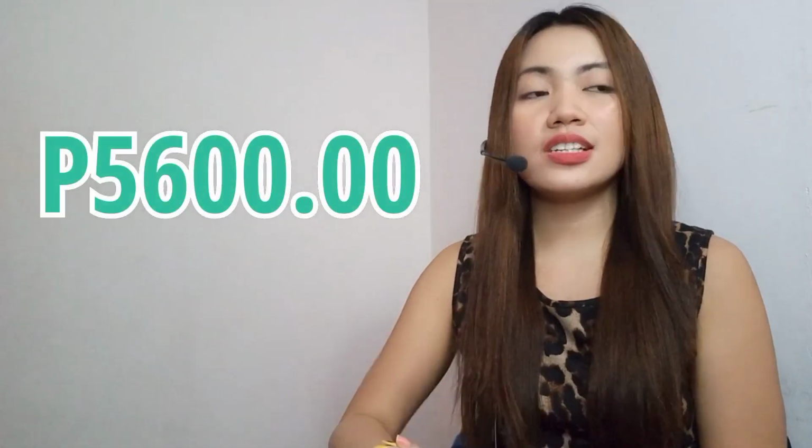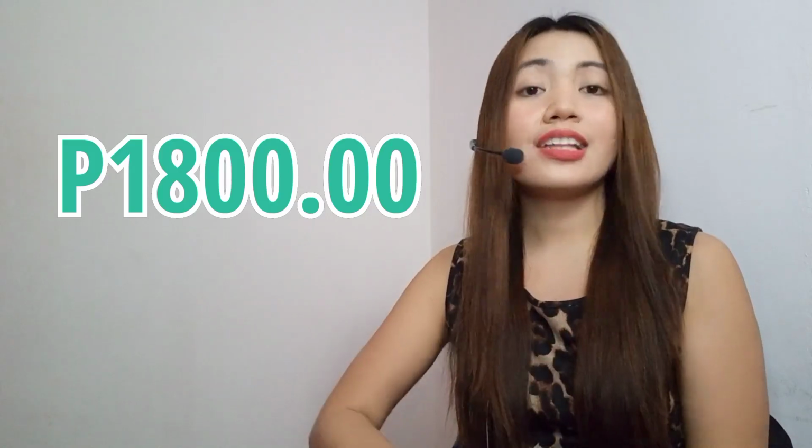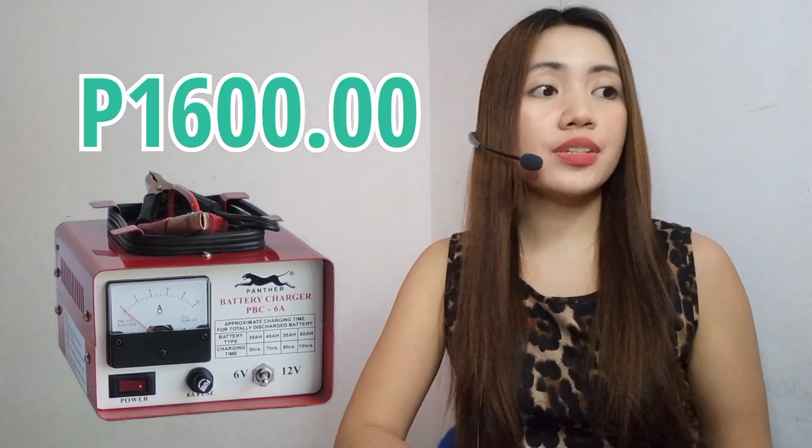I got my battery from a hardware shop near my city. I didn't get it from Shopee. It's too heavy to ship. I bought it for quite pricey, 5,600 pesos. And the inverter, from the same hardware store, I bought it for 1,800 pesos. I also bought a battery charger for 1,600 pesos from the same store. So if I have used up the car battery, I can charge it right away. Whenever I need to have a backup, it's readily available for me.